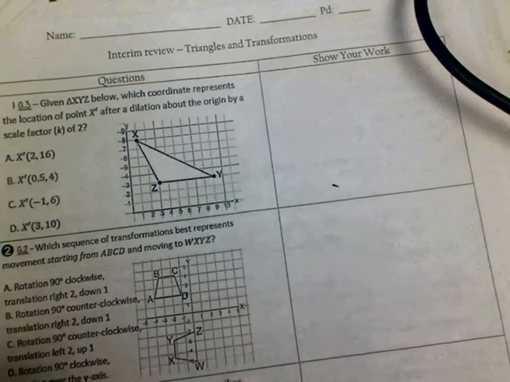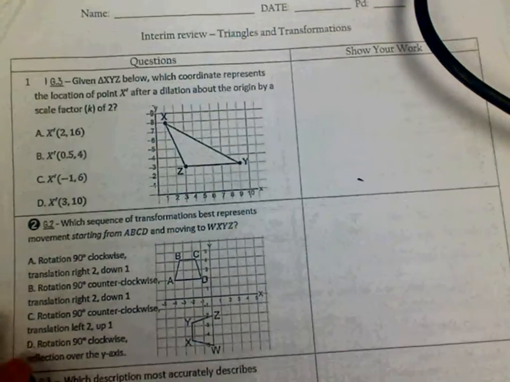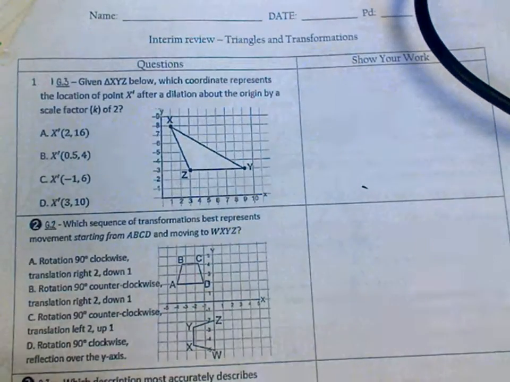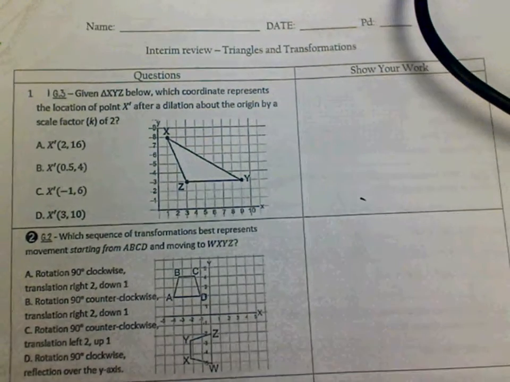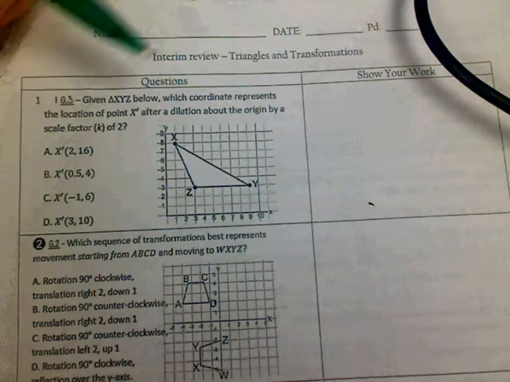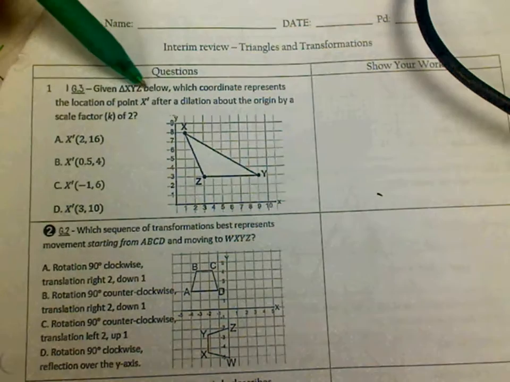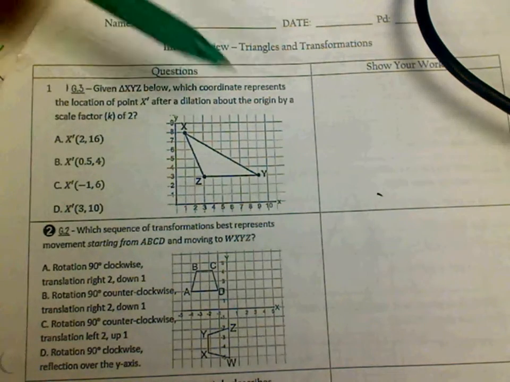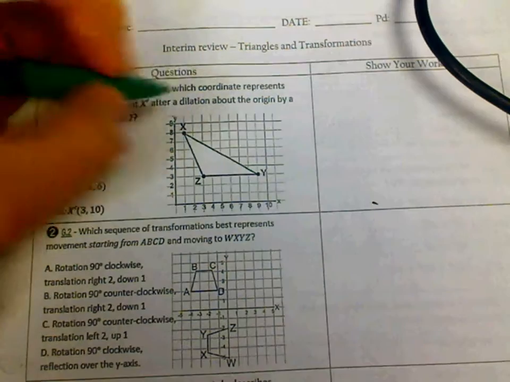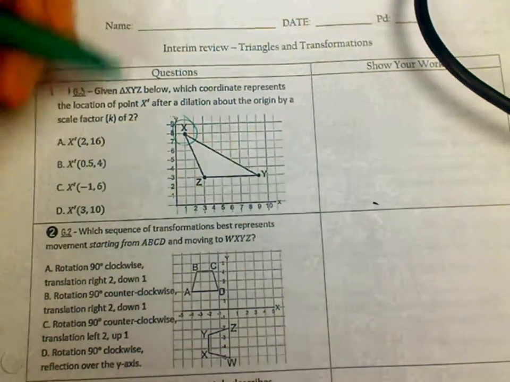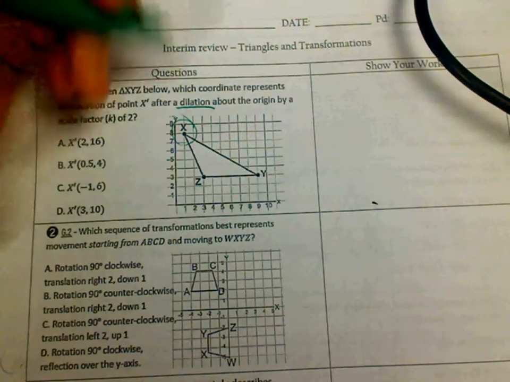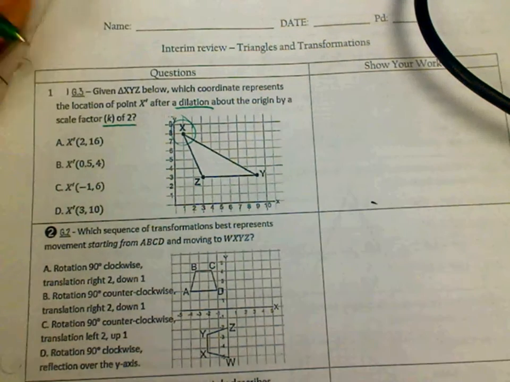Okay guys, so this is page 5 and 6 of the interim review. And this one's over triangles and transformations. So here it says, given triangle XYZ, which coordinate represents the location of point X after a dilation about the origin by a scale factor of 2?